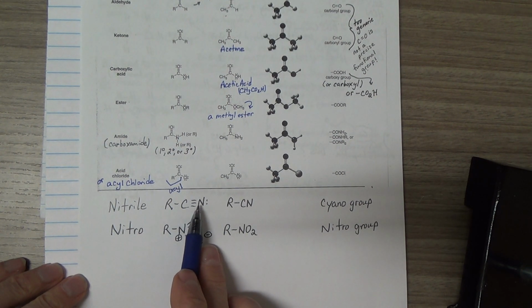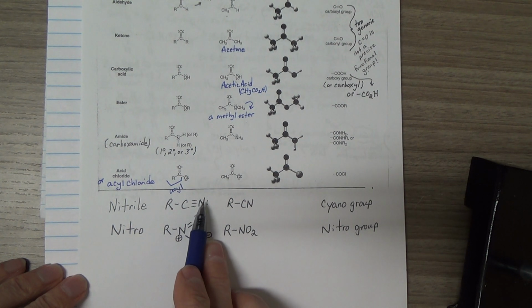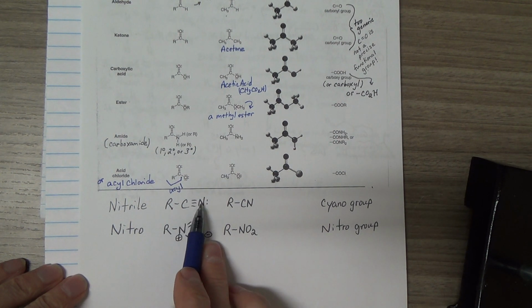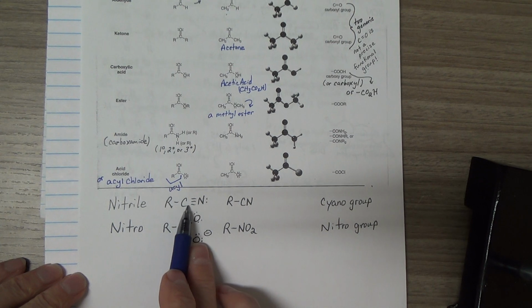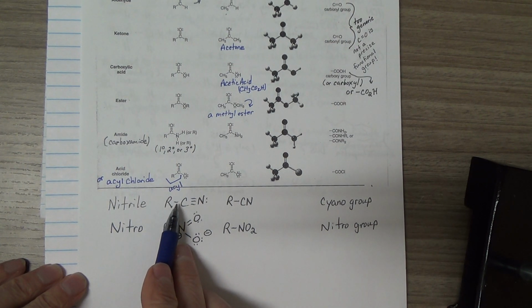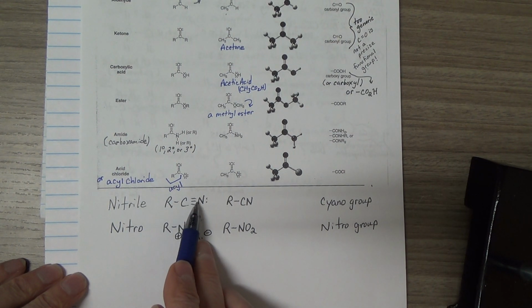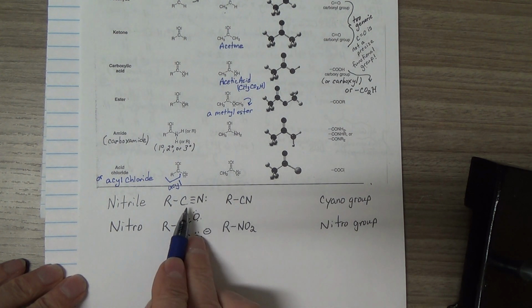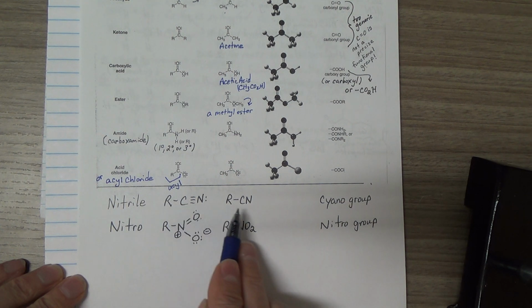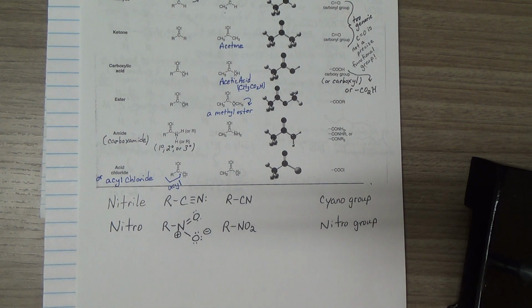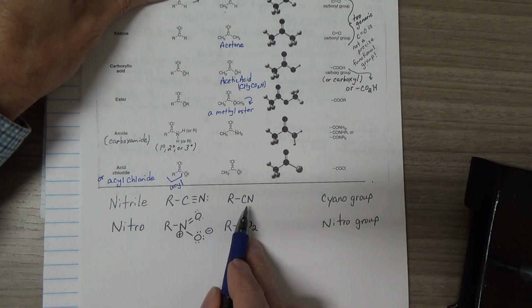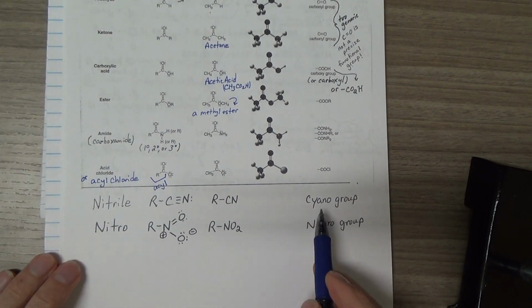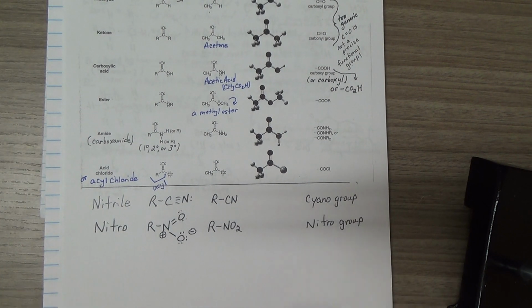Now, of course, typical bonding for nitrogen: three bonds, one lone pair. I showed you a full structure here. There's nothing else on this nitrogen because it's triple bonded, and the carbon only has one other group because it has three bonds to the nitrogen. These are very routinely shown just condensed, just CN. This CN group is very commonly called a cyano group.